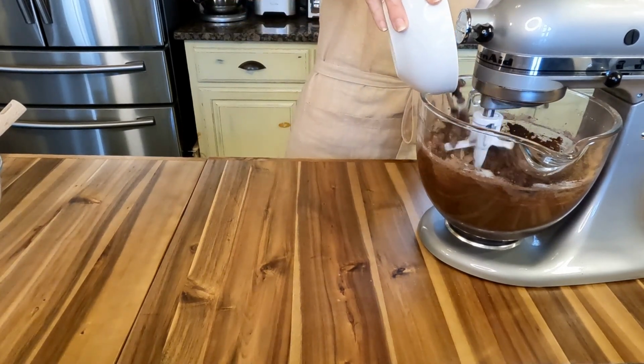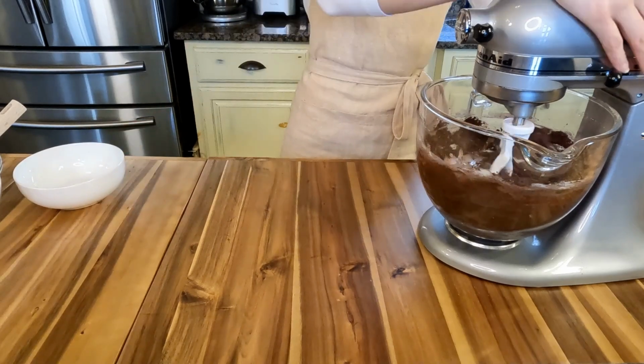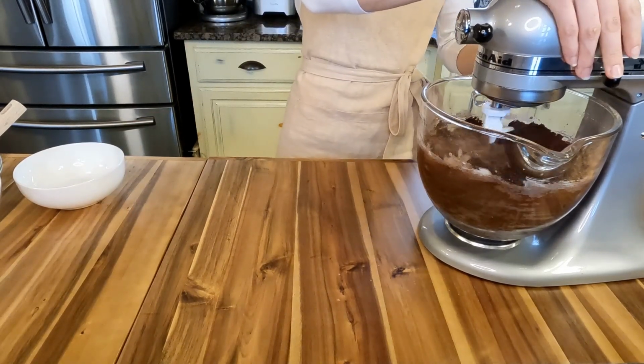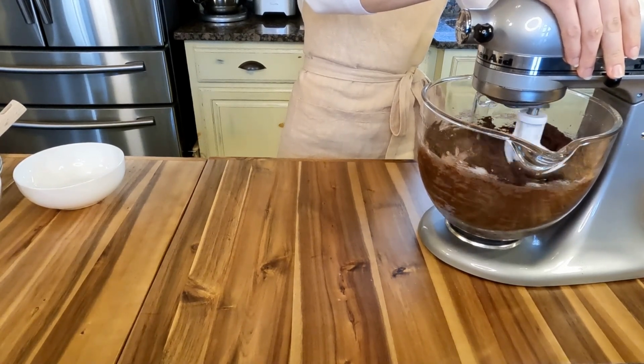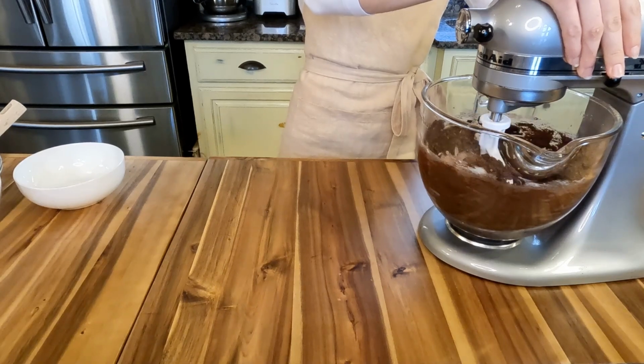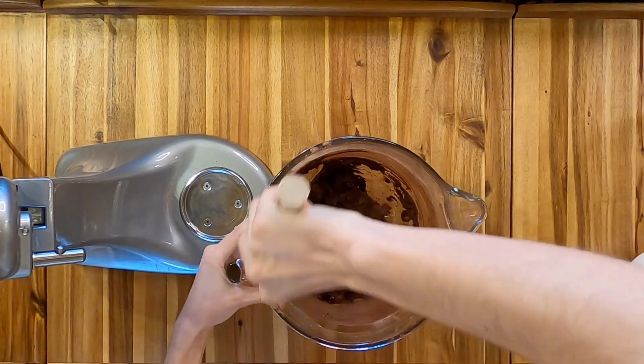Add the chocolate chips and continue mixing until they're evenly distributed. If the dough is too stiff, you may need to finish mixing them in by hand. Scrape down the sides and form the dough into a mound.